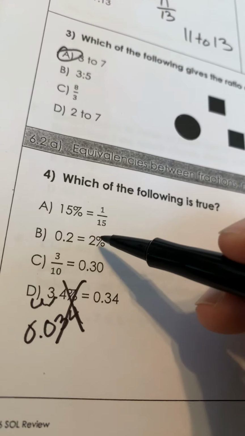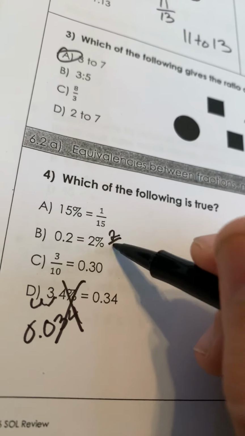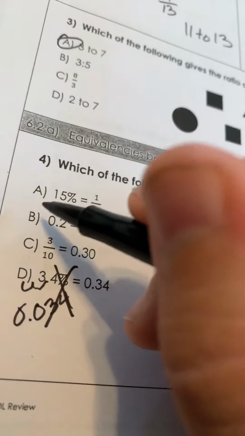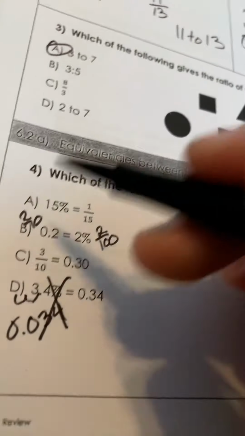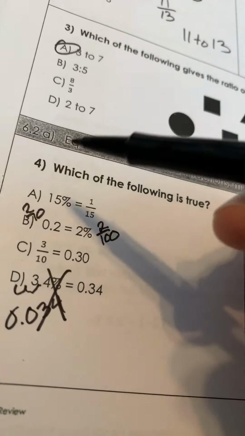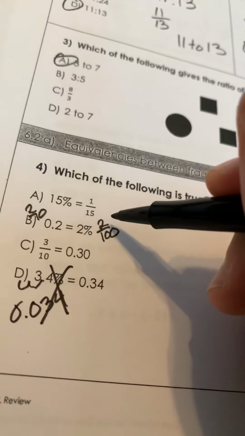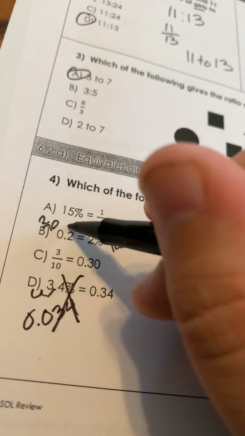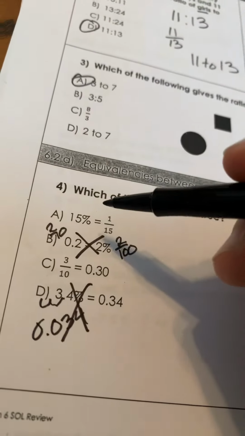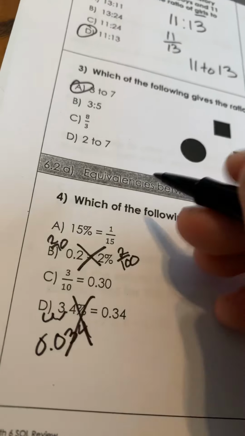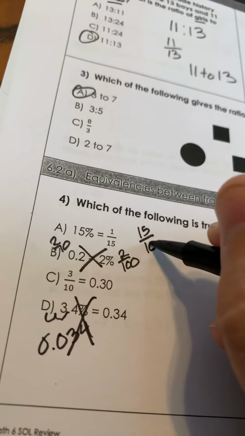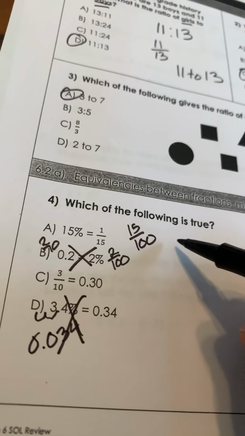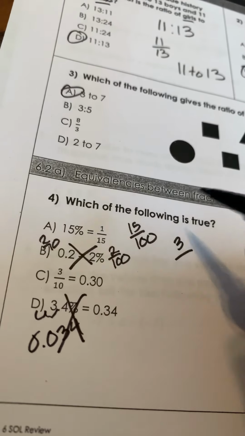Okay. This is 2%. That means 2 out of 100. This is 2/10. 2/10 and 2/100 is not the same thing. This is like 2 cents. That would be 20 cents. Not the same thing. 15% is equal to 1 over 15? Well, 15%, that's 15 over 100. I can divide by 5 because they both are divisible by 5. That'd be 3 over 20.